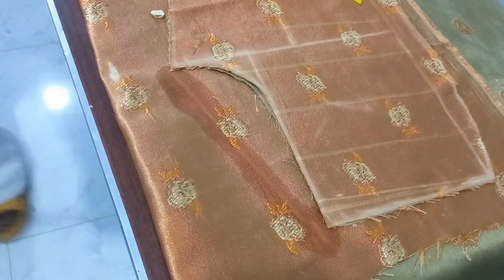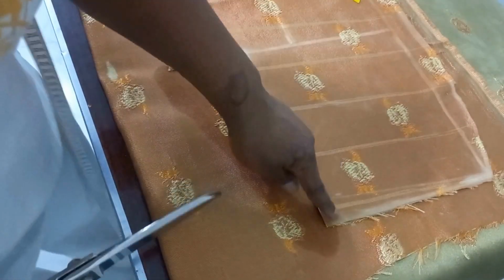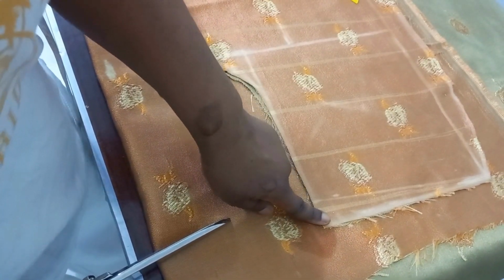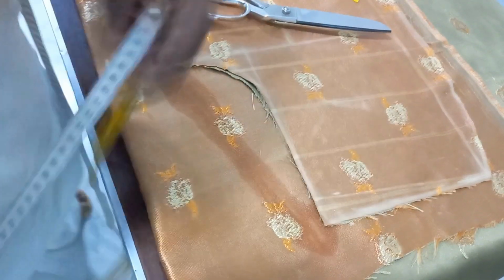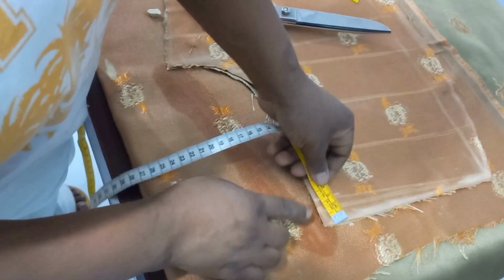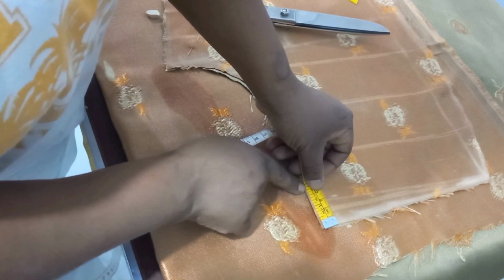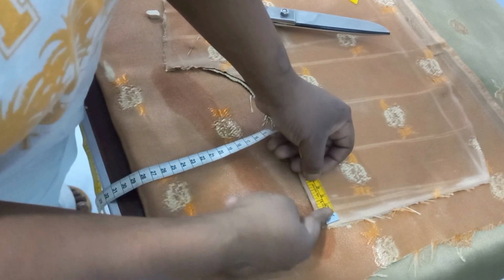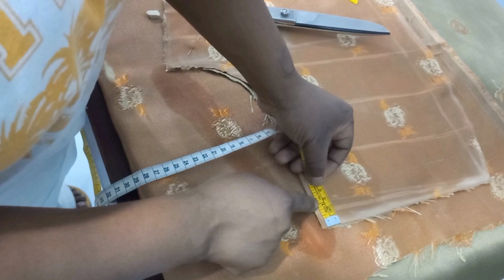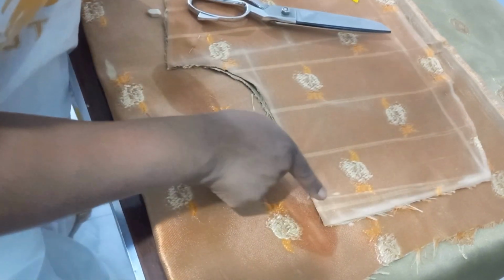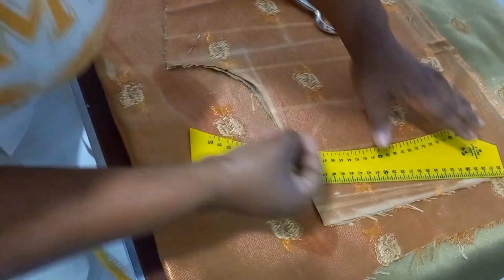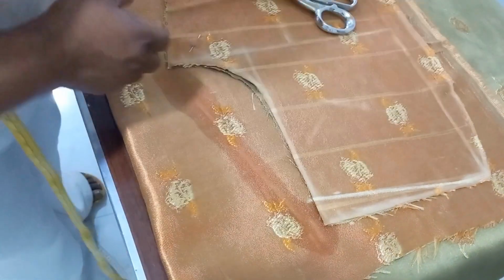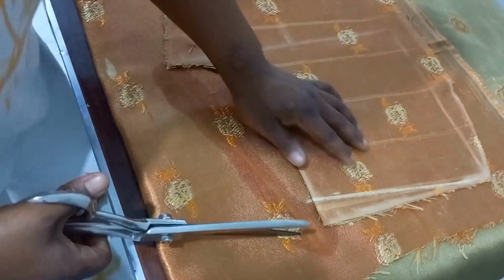But before we go on, you remember this side while we were chalking or marking the front measurements, we took 1 inch downward. We marked 1 inch. Remember? You remember I marked 1 inch and I connected it on a slant way. I connected it this way. I slanted it this way. So we have to cut it out.